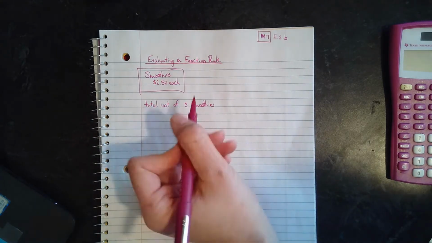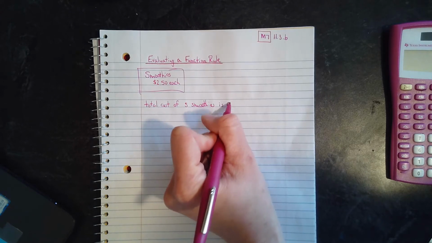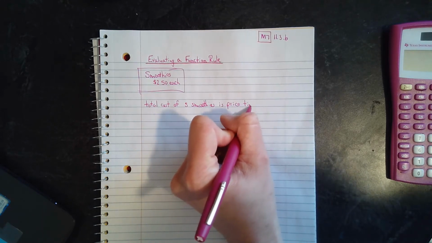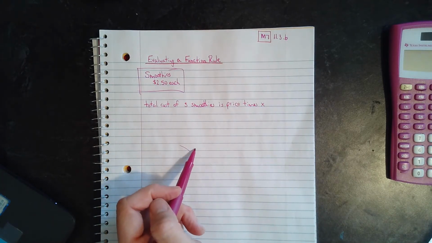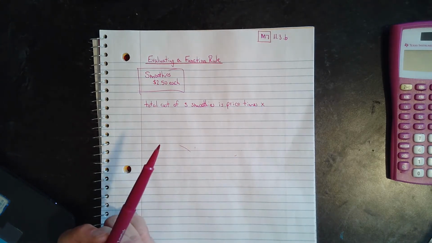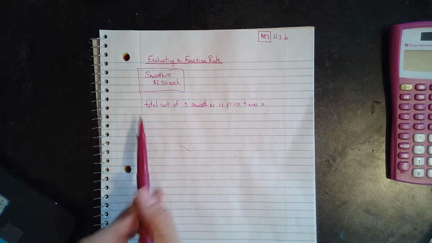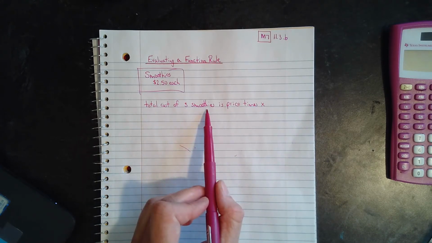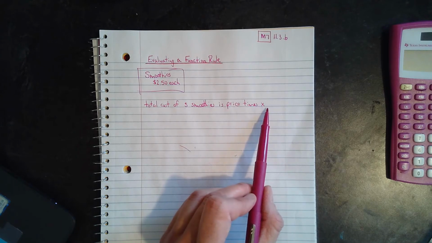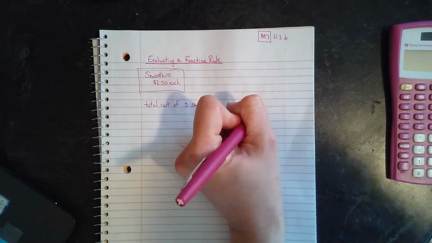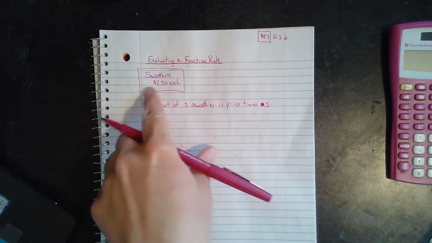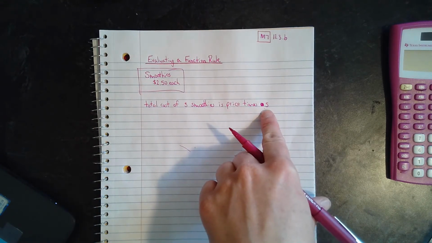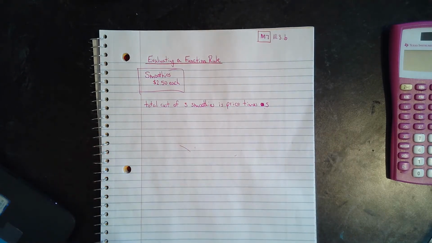To find the total cost of S smoothies, it's going to be the price times X. So this is just another language that we are using to describe something you've been doing for a very long time. So I could say that the total cost of S smoothies is going to be the price times S. I meant to write S, sorry. That would be confusing if I put an X there. Price times S. So whatever the price is, multiply it times S. So if you bought 2 smoothies, you would do $2.50 times 2. That's all this is saying. Something you've done lots and lots of times.